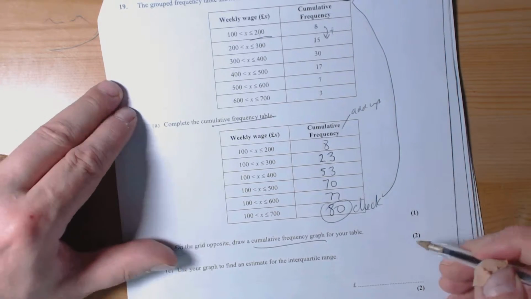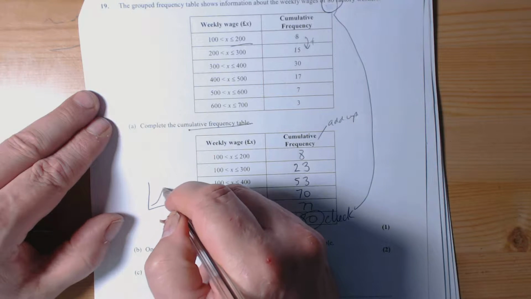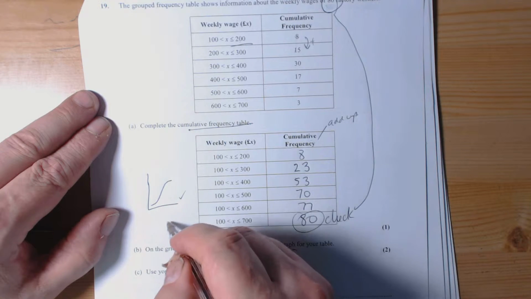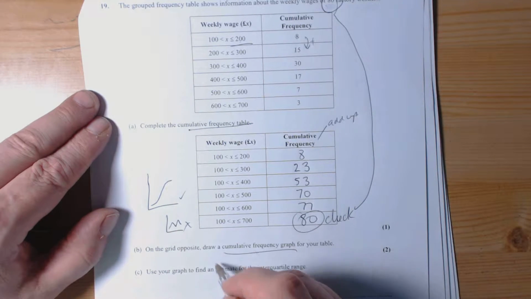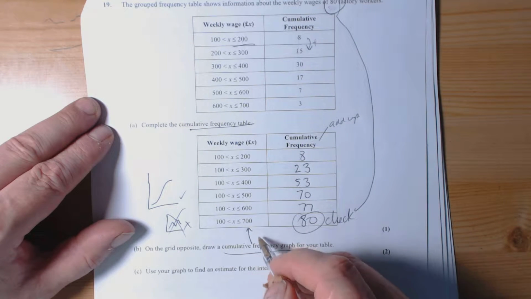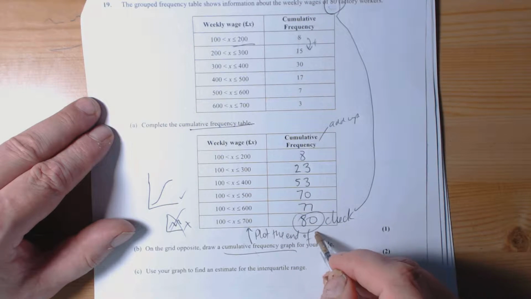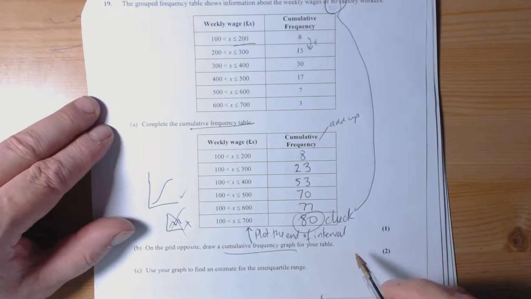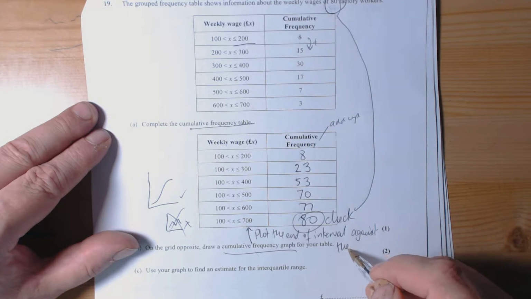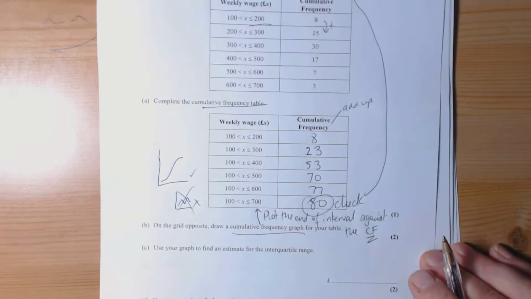It wants you to draw a cumulative frequency graph. What you've got to remember about drawing cumulative frequency graphs is that a cumulative frequency graph will always be increasing. That's really important that you remember. We've also got to remember that in cumulative frequency graphs we plot the end of the interval against the cumulative frequency, just call it CF. So when we're plotting this graph, that's what we've got to do.